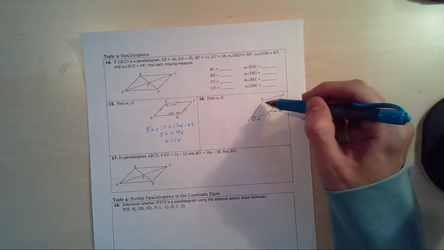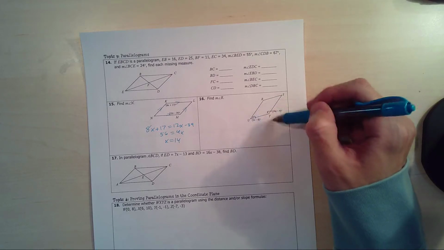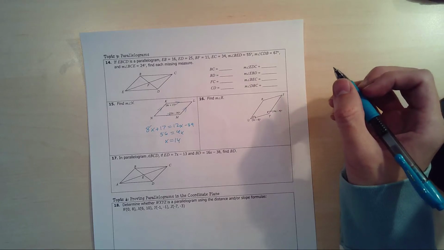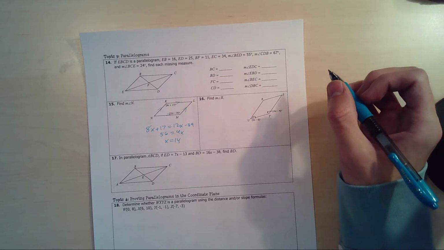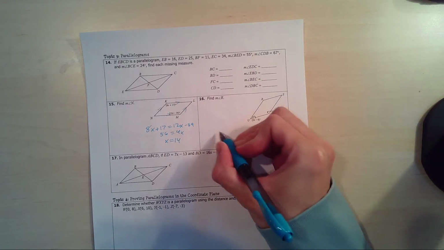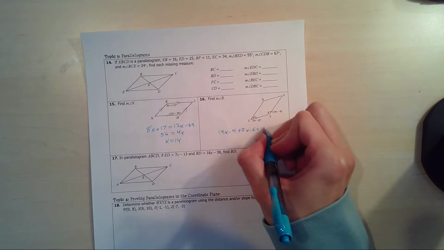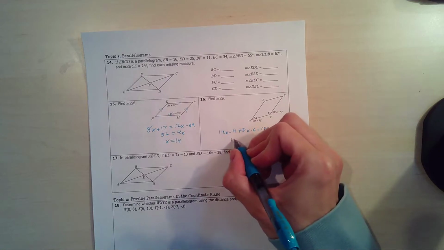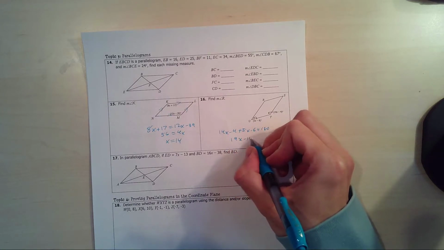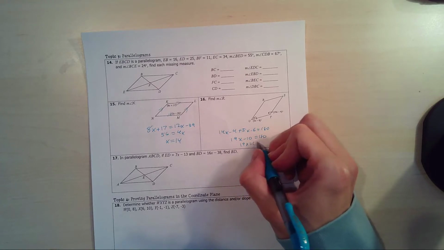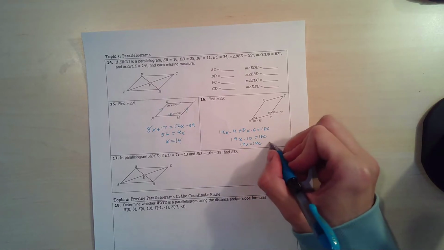All right, measure of angle R. Another rule: opposite sides are equal to each other, but next door sides here, we call those consecutive sides, add up to 180. We call that supplementary. So 14x minus 4 plus 5x minus 6 equals 180. And therefore 19x minus 10 equals that 180. 19x equals 190. And x equals 10.